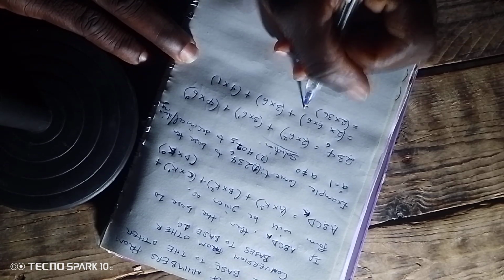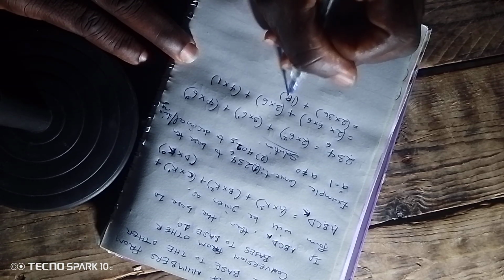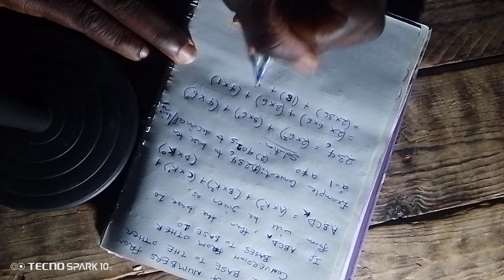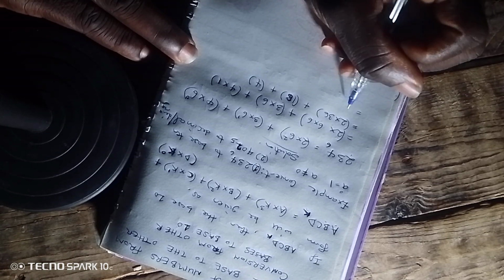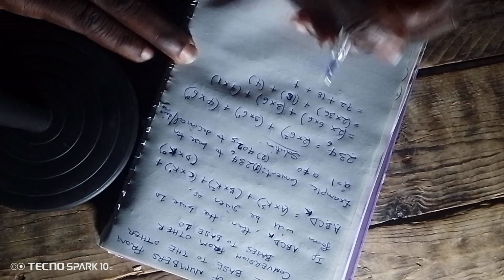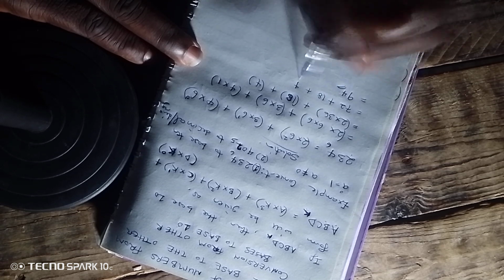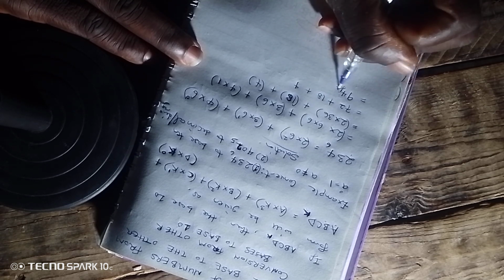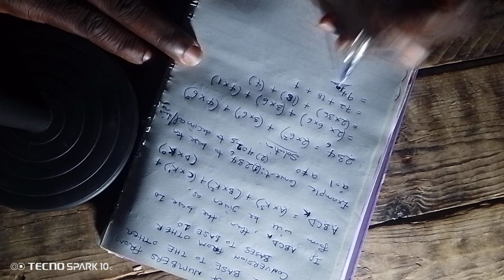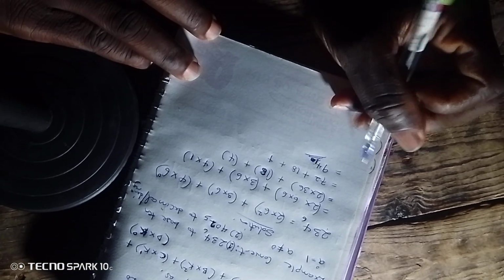So this will be 2 times 36. 6 times 6 is 36, plus 3 times 6 is 18, plus 4 times 1 is 4. So this will be 72 plus 18 plus 4. That is 94 when you add all of them. So 94 base 10. Don't forget to put the base. The base 10 will be written as subscript. So that will take us to the next example, which will be the last one.